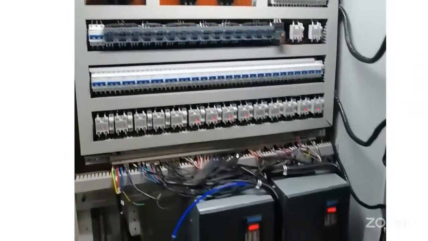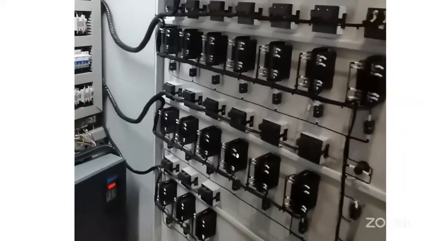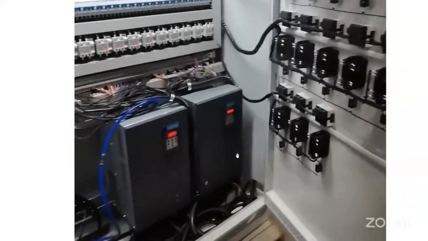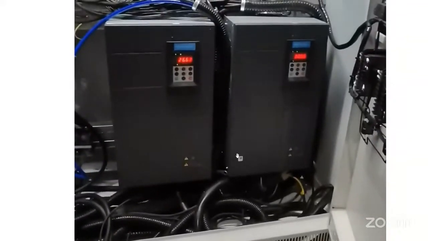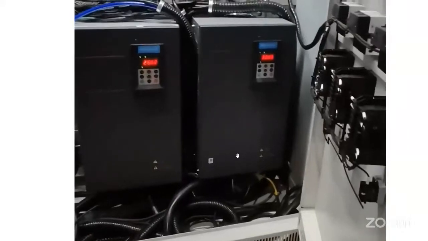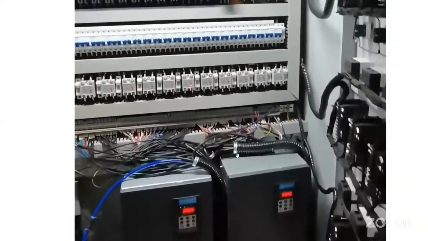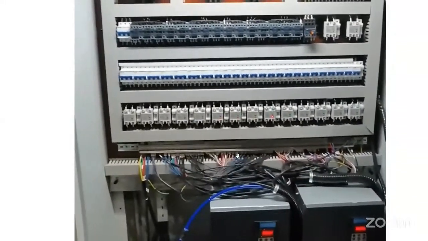This is the control panel. You can control all inline equipment: nip roller speed, bubble speed, takeoff speed, screw speed, and winding speed. All those speeds get synchronized here, and you will get a good film.